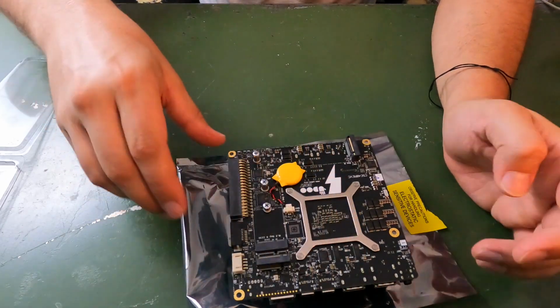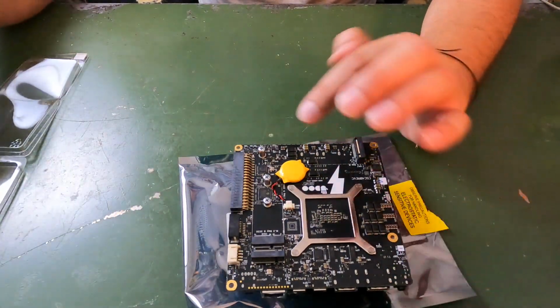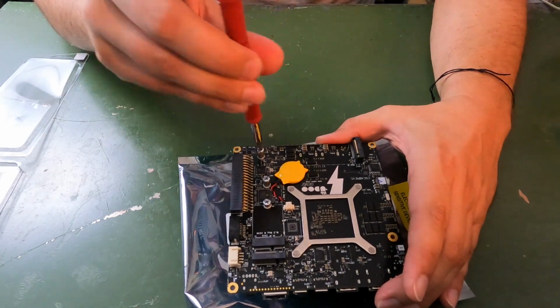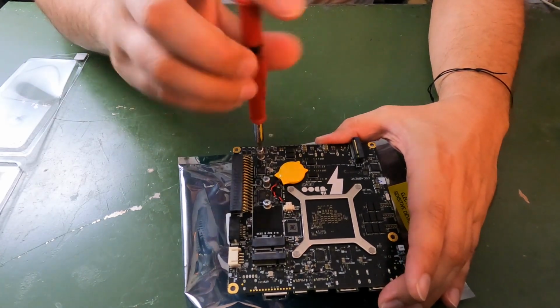So now let's install our NVMe storage. First we take this screw out. The screw is going to be used to kind of secure the stick into place once it's finally in its home.